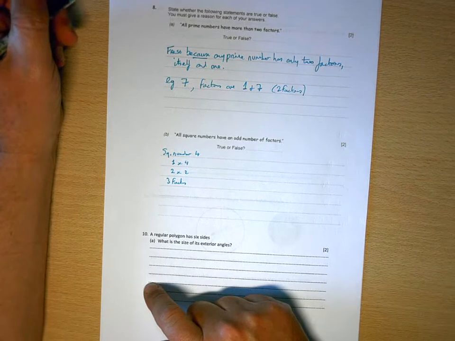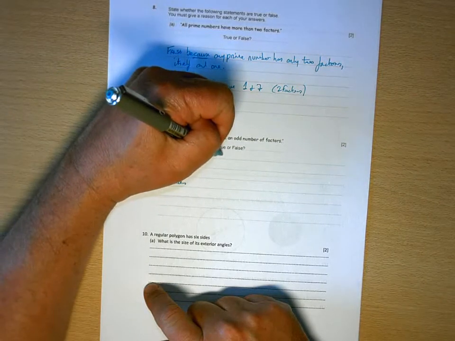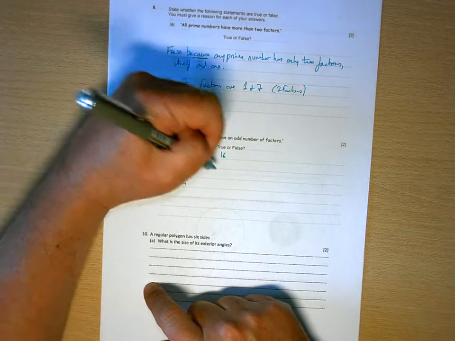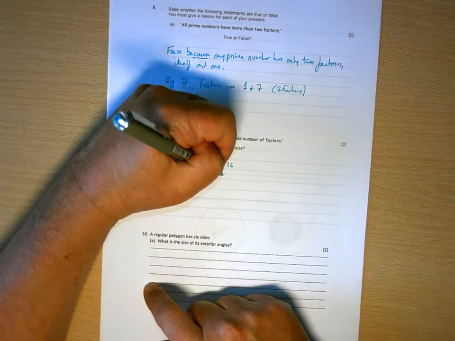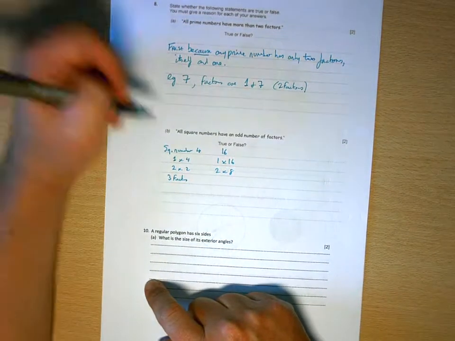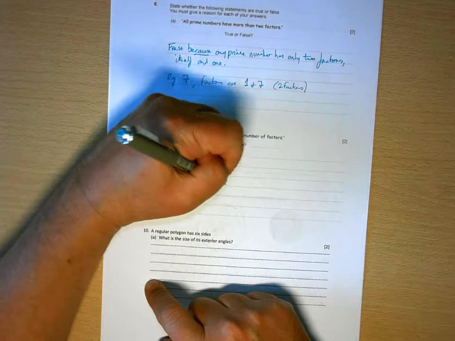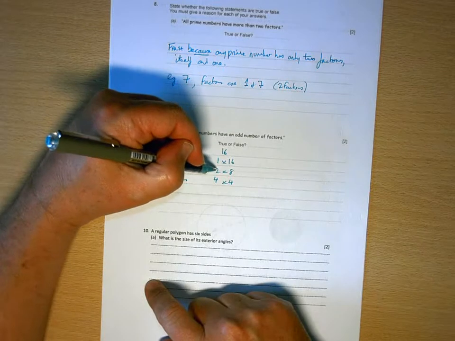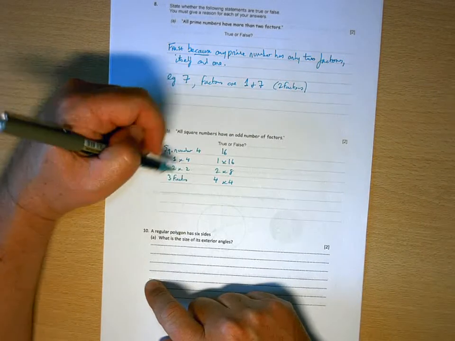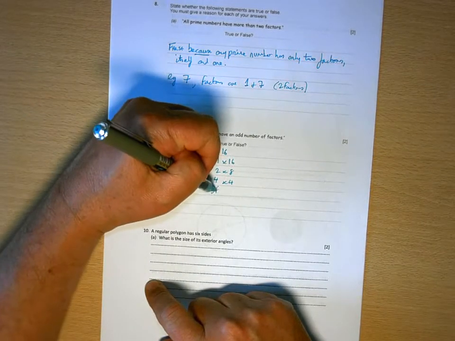Let's try 16. 1 and 16. 2 and 8. 3 doesn't go into it. 4 and 4, and nothing else does. 1, 2, 3, 4, 5 factors.